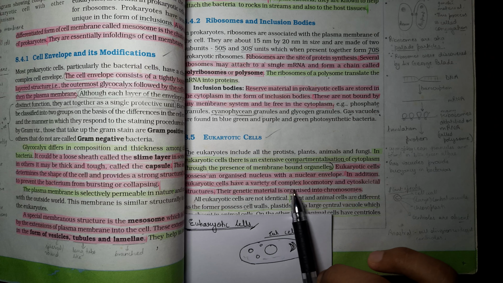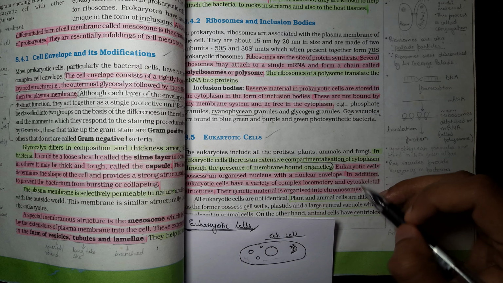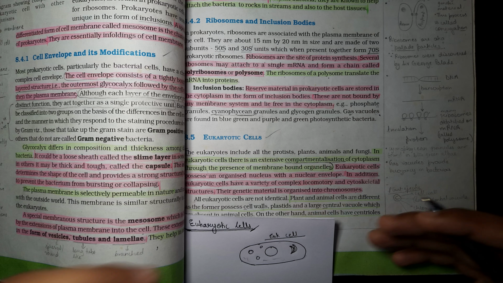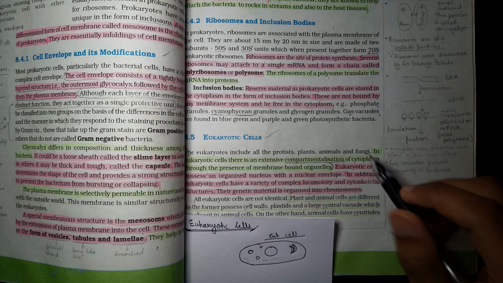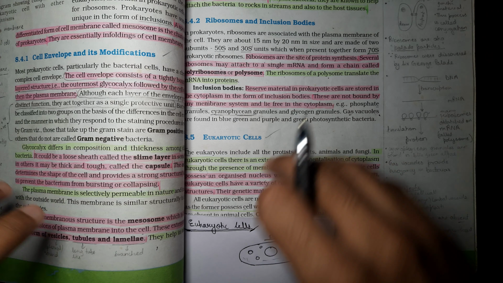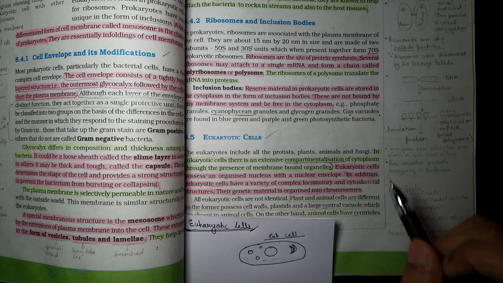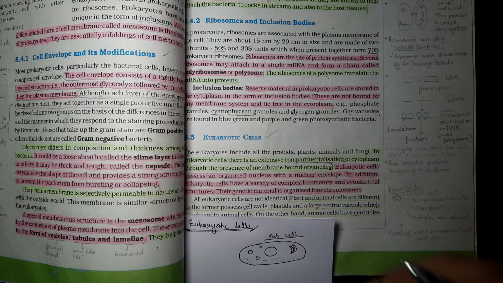Eukaryotic cells have a variety of complex locomotory and cytoskeletal structures. You know what is cytoskeletal? We are going to go in depth into what cytoskeletal structures are and what the locomotory structures are in the coming pages. As I said, first we are going to get a general overview, then we are going to go in depth into the structures within the cell. For now, you can just understand cytoskeletal.